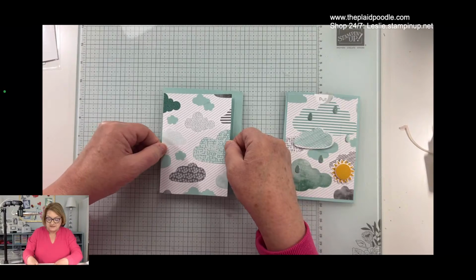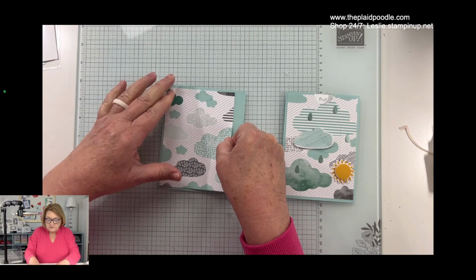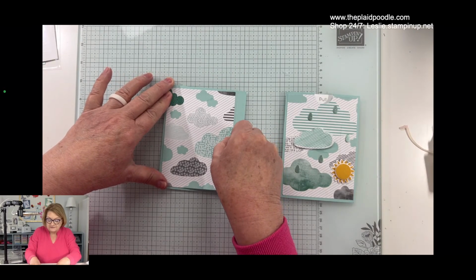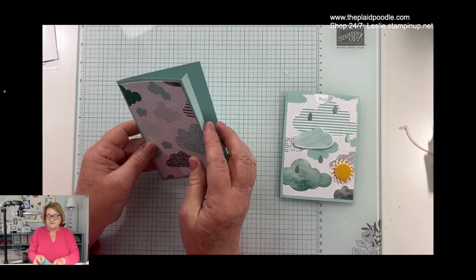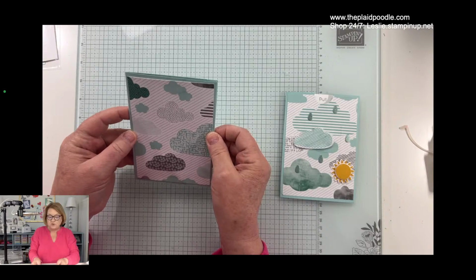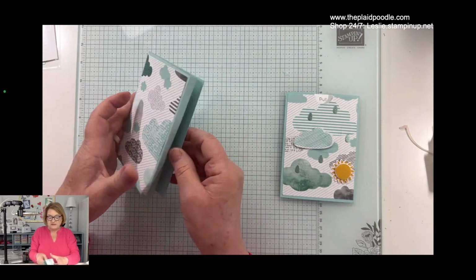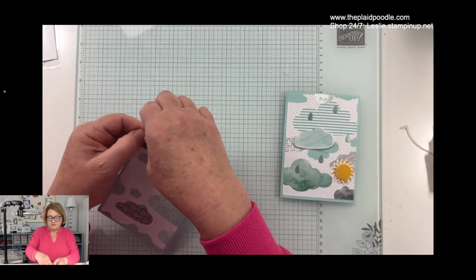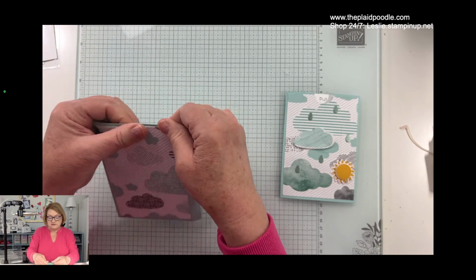Okay, I'm going to put my designer series paper on the card front. I'm going to center it on there as best I can. This little tab here is going to go inside the card. That's how we're going to assemble the card, but we need to leave it open for now. Now the next thing I'm going to do, I got this paper on a little crooked. Let's see if I can, well, it's going to have to be.